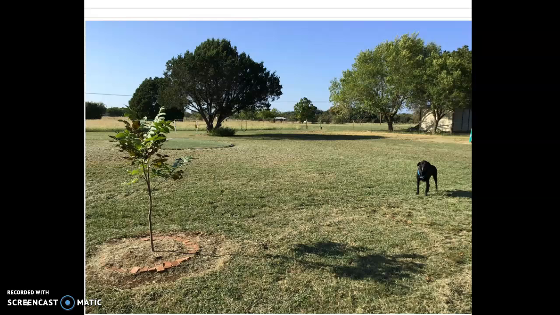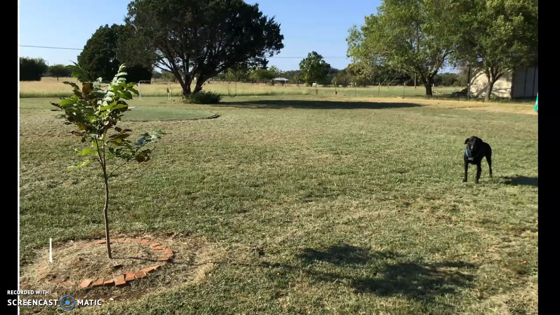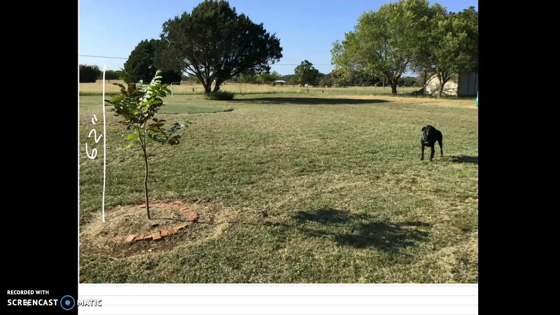So I went outside and I measured this little pecan tree, and it was 62 inches. Okay? And I also measured the shadow from the base, how far that was, and it was 117 inches.